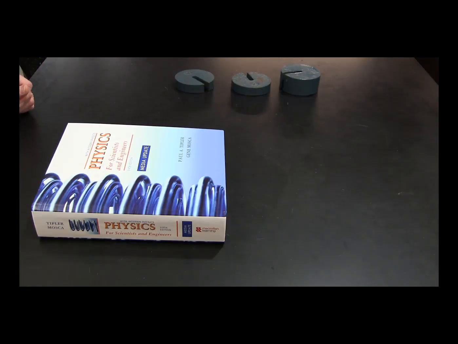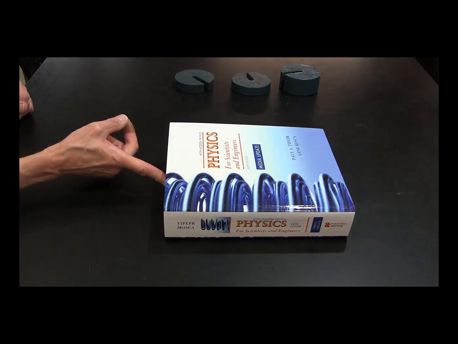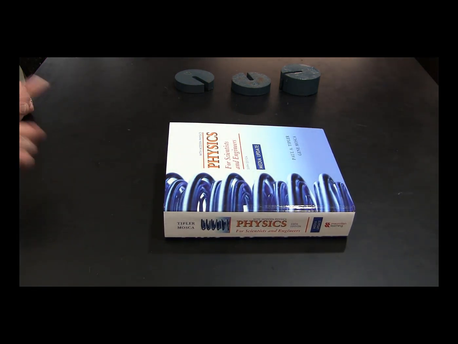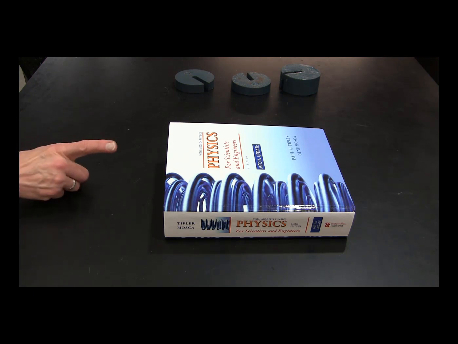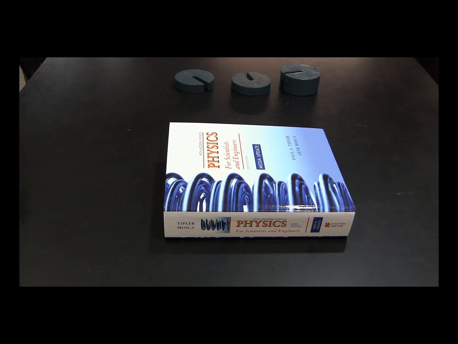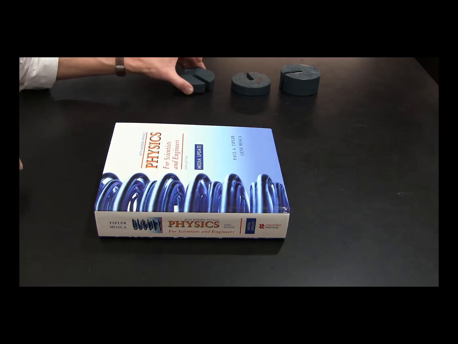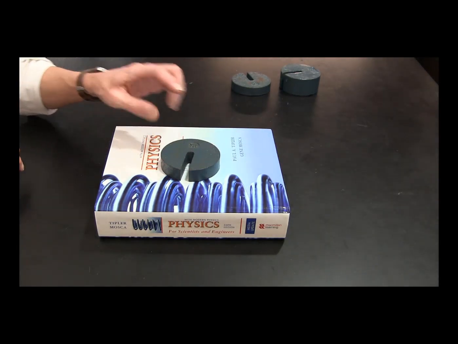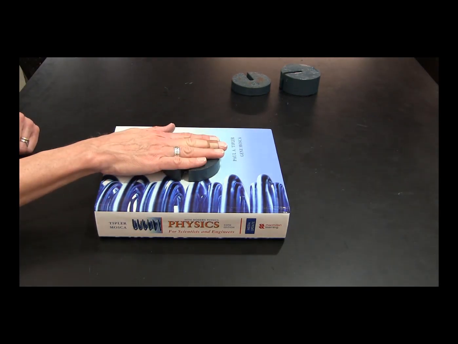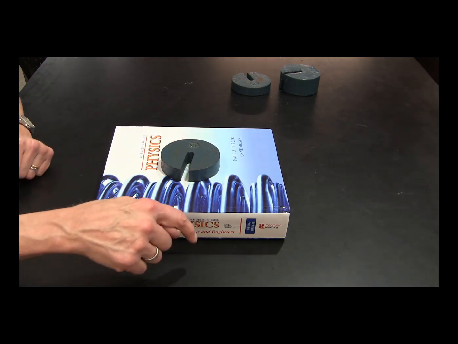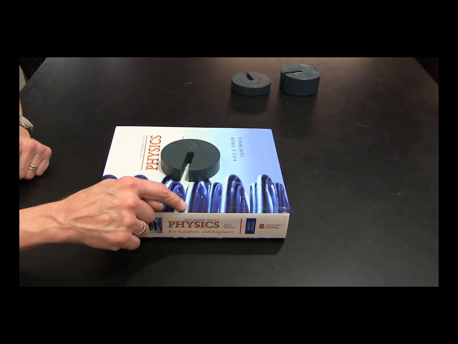Let's see if we can determine something about the maximum static frictional force. When I push on this book, I have to push at a force that's larger than Fs max to get the book to move. So I can get an idea of the value of Fs max by figuring out just how much I have to push before the book starts to move. Well, if I increase the normal force acting on the book, by putting a mass up here, the normal force acting on the book from the table has increased.